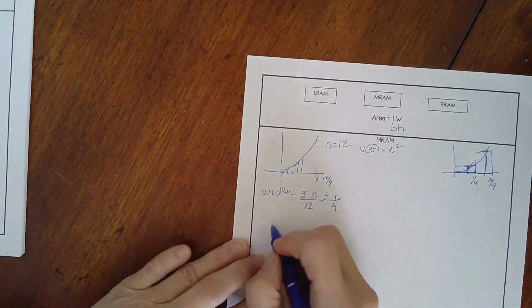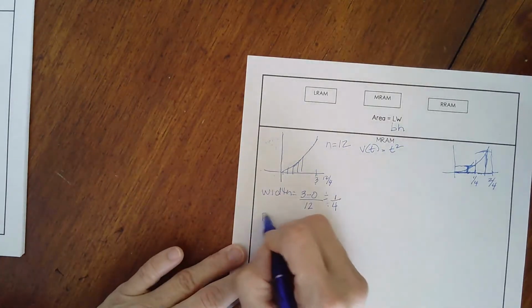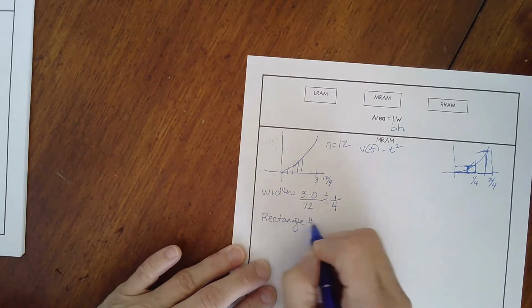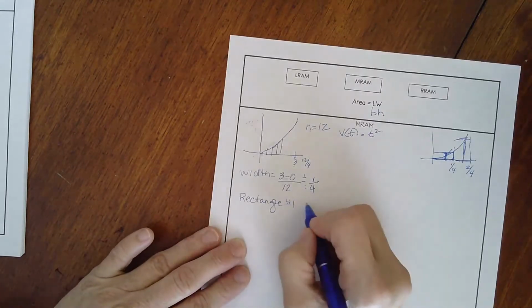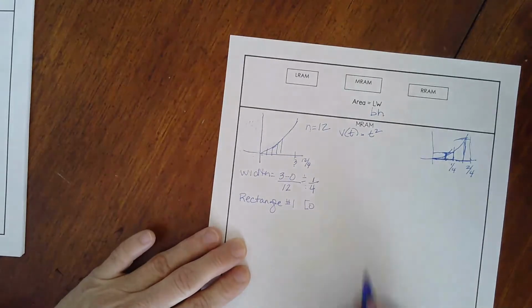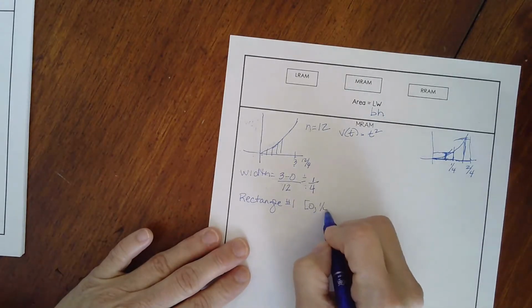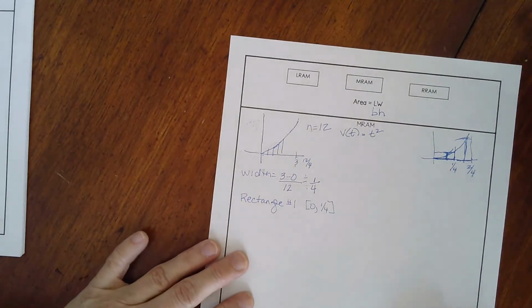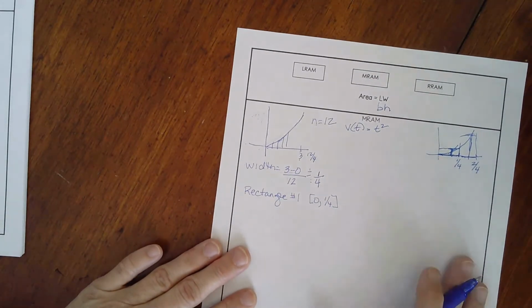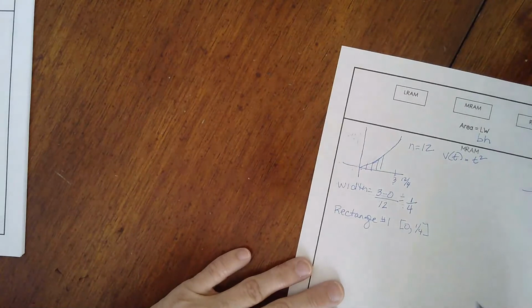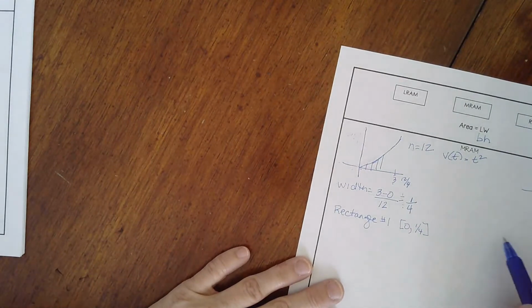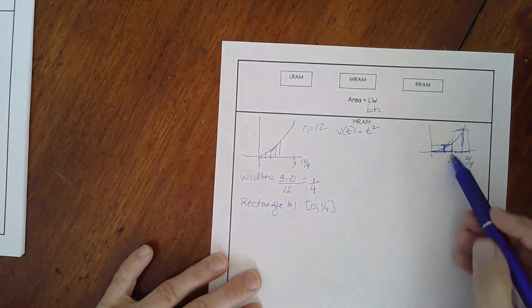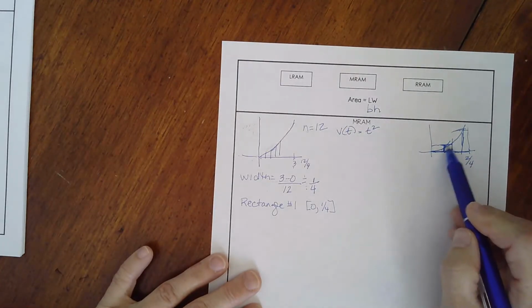So for rectangle number 1, the first rectangle goes from 0 to 1/4. And let's talk about how to find the height of this rectangle using the midpoint.